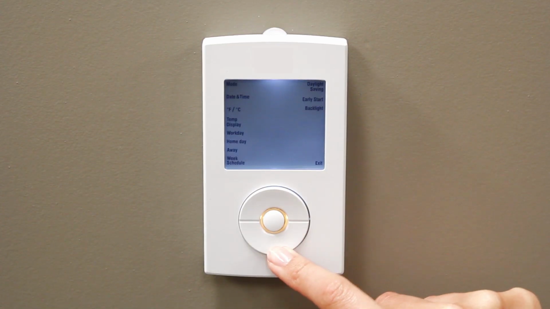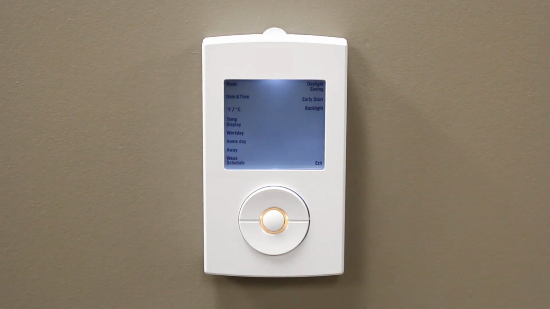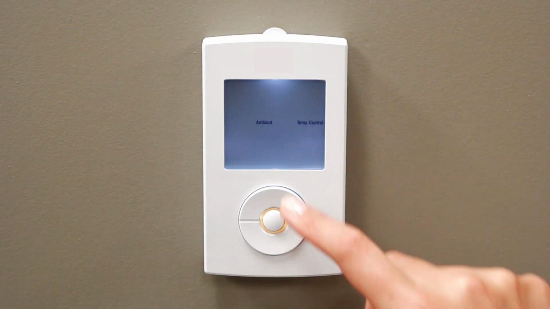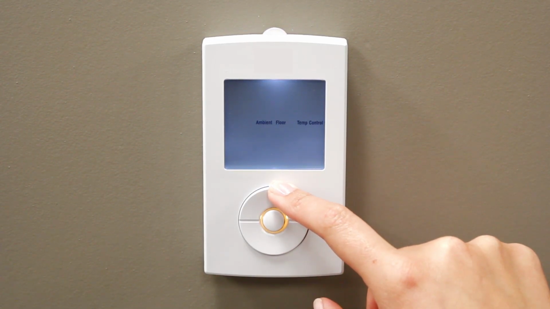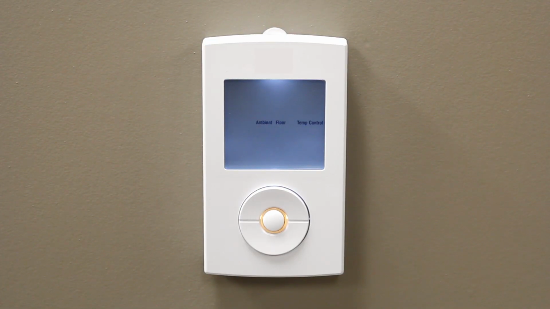Temp control. The thermostat is defaulted to control the floor temperature. However, the thermostat can be configured to control ambient temperature. Refer to section 5.1 in the Solo Thermostat User Guide for more information.